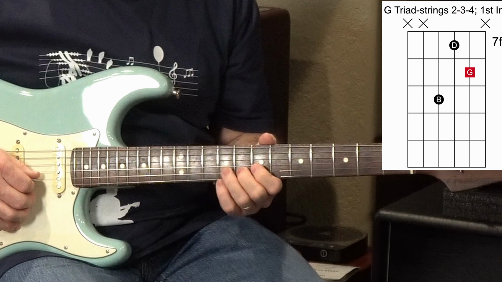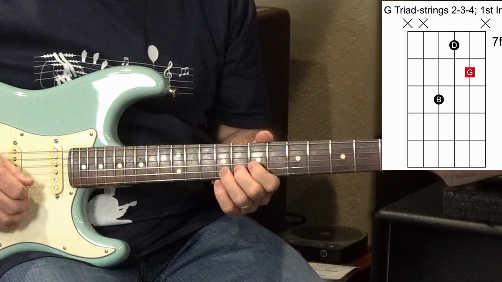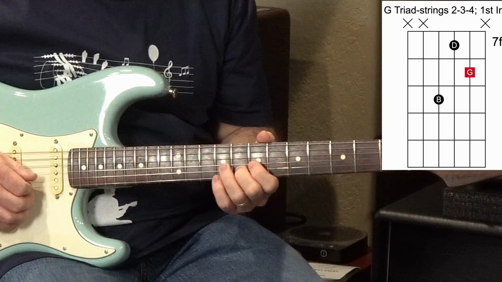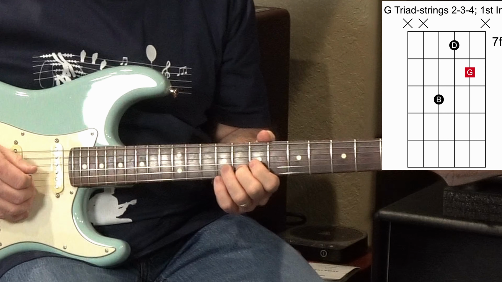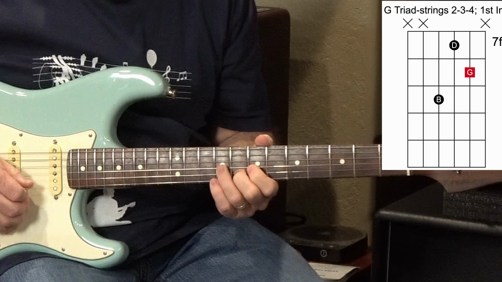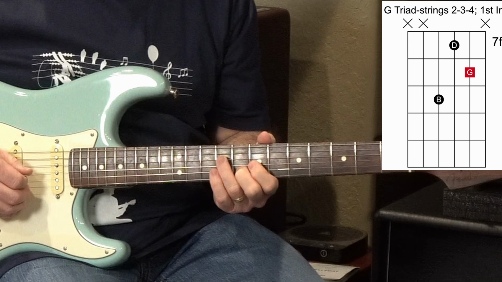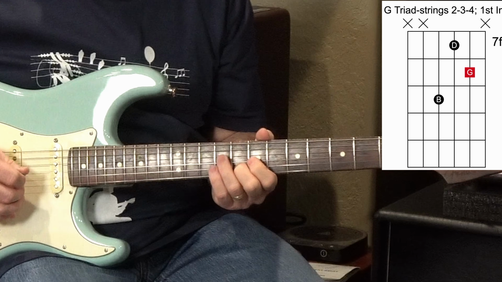And then because the notes go in order from the root, they go in order downward. So once you get to the B string, they loop back up to the D string, up to the top string for the triad.